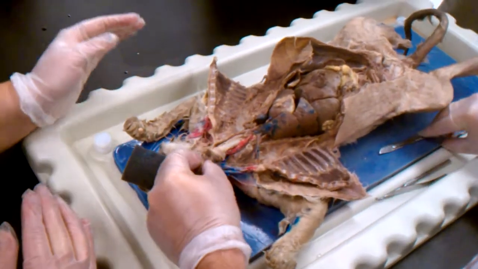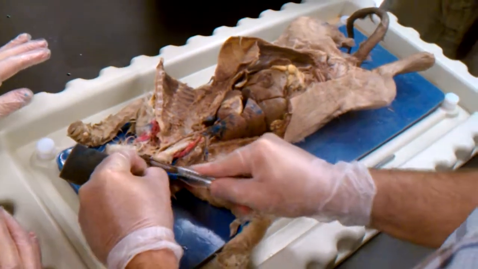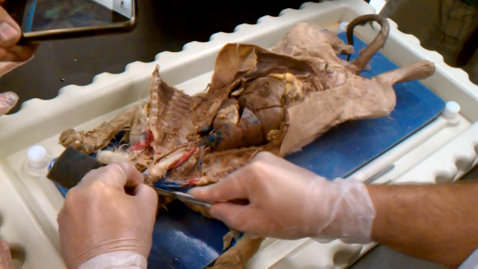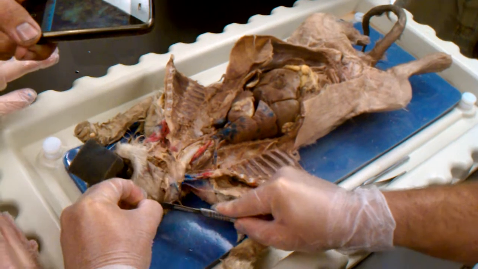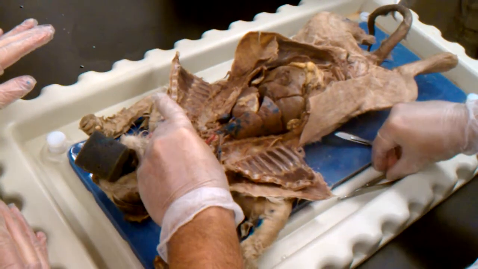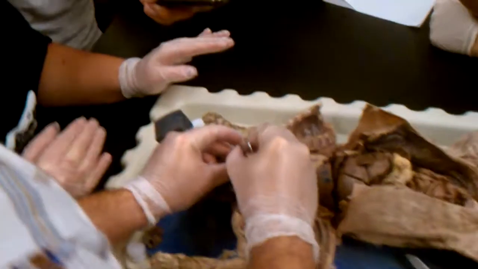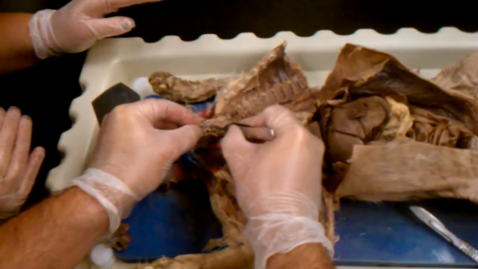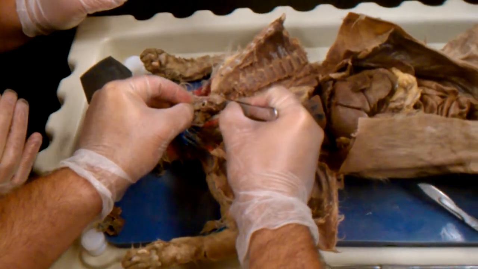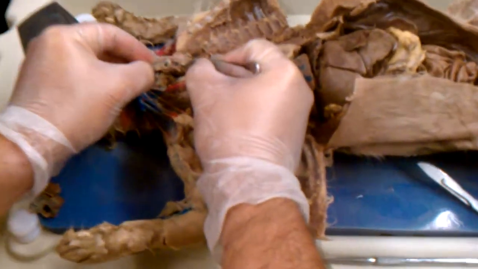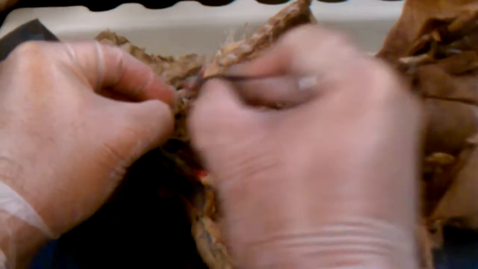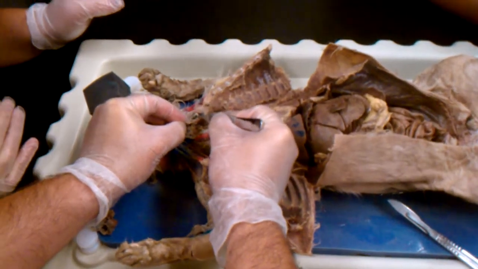So if we now look inside here, we can see a flap. That's the epiglottis, which looks like a little ear. See that? That's the dog's ear in the cat's throat. That is the epiglottis. Okay? So that would be your epiglottis. It looks just like a cartilaginous ear. See that?